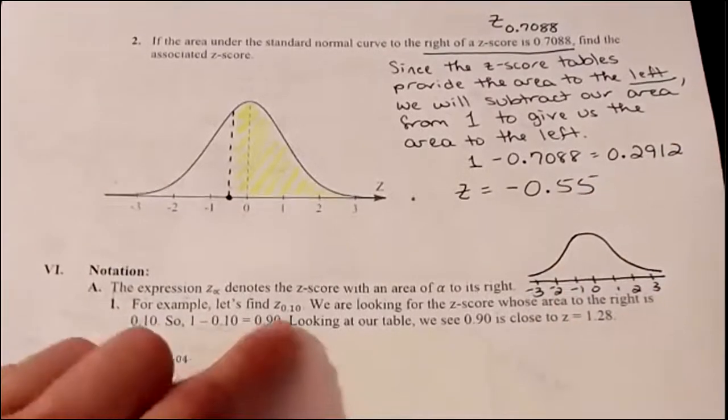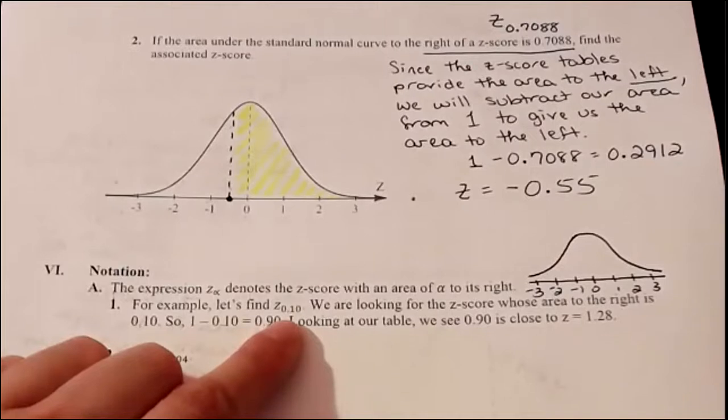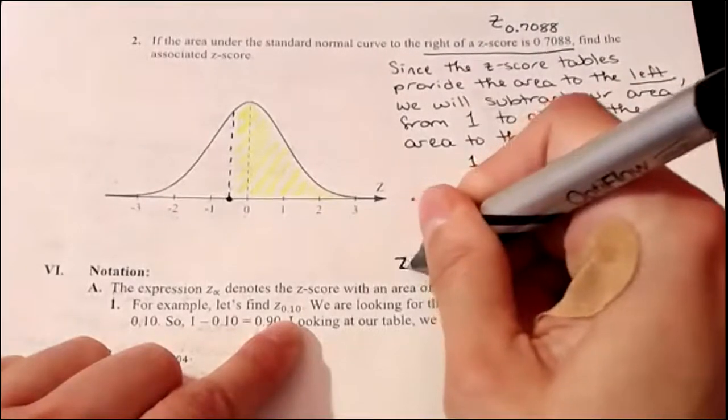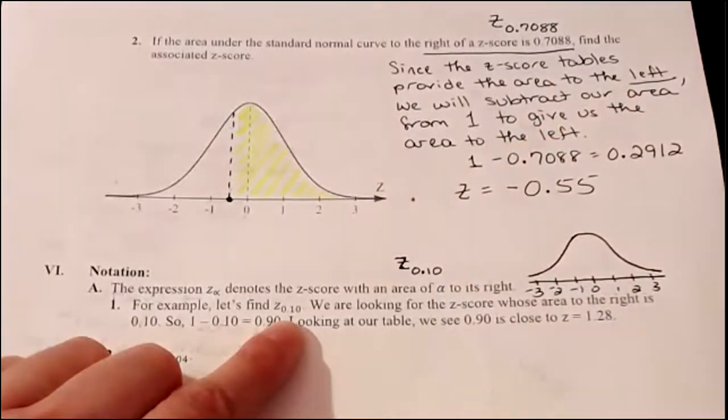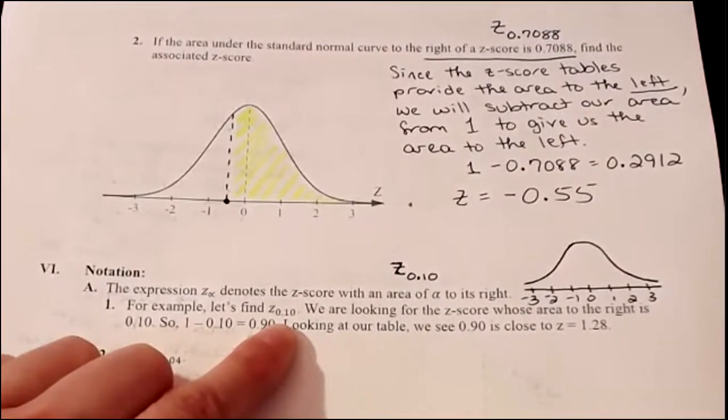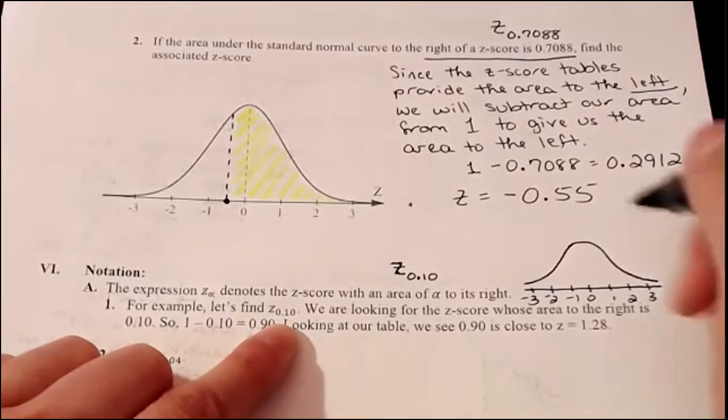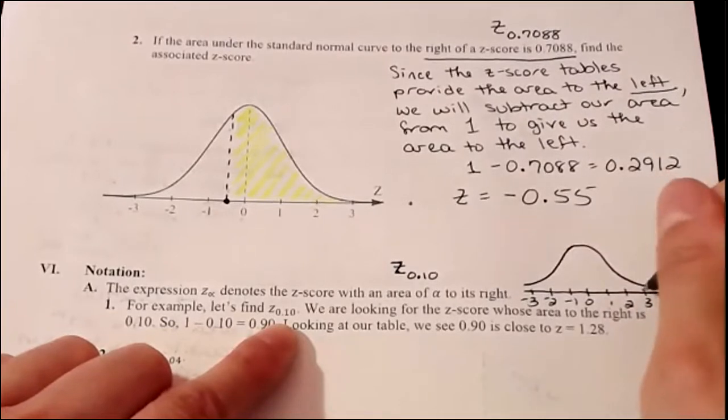If we want to find z sub 0.10, that means the area to the right of this z-score is 10%, which means the area to the left is 90%. So I would guess it's probably somewhere over here, right?